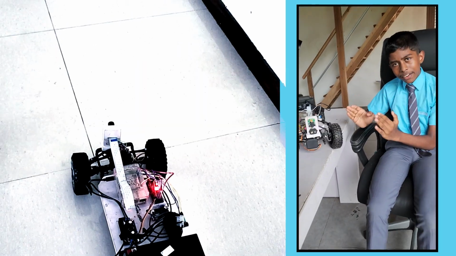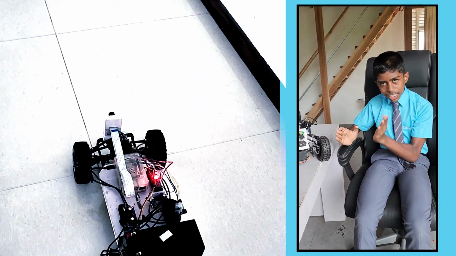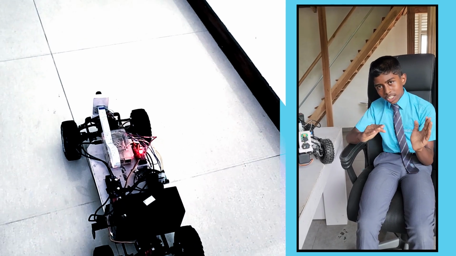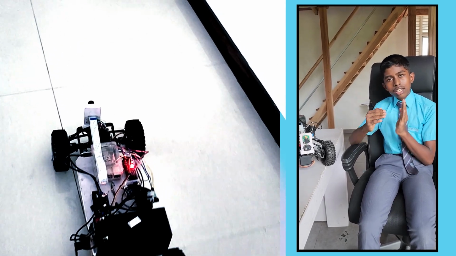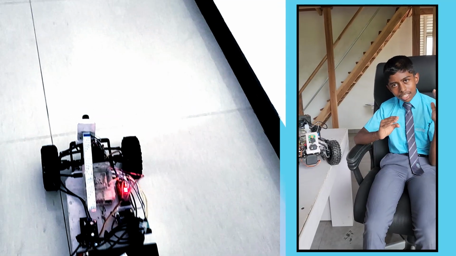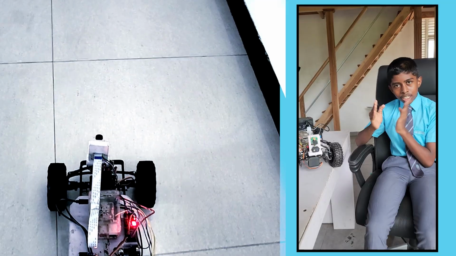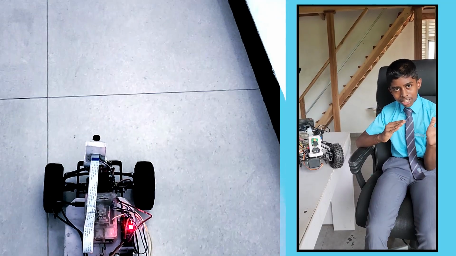So if you put this car in terrain with a lot of obstacles, this car has the ability to detect and choose the direction with the least obstacles and move in that direction. So while moving, if it detects another obstacle, it has the ability to stop and reverse and choose the direction and go in that direction.